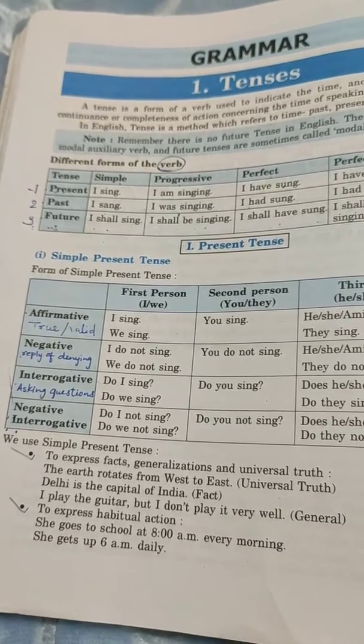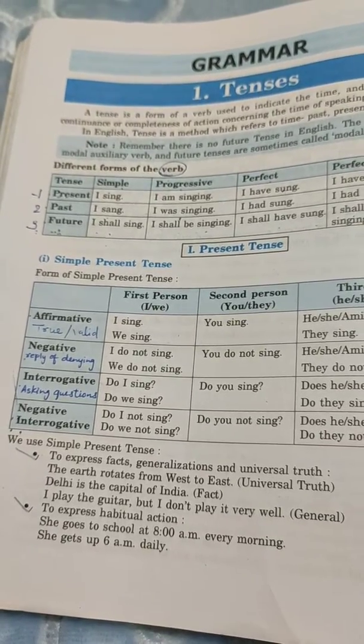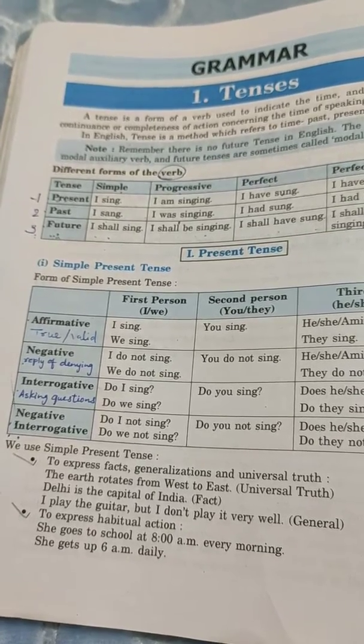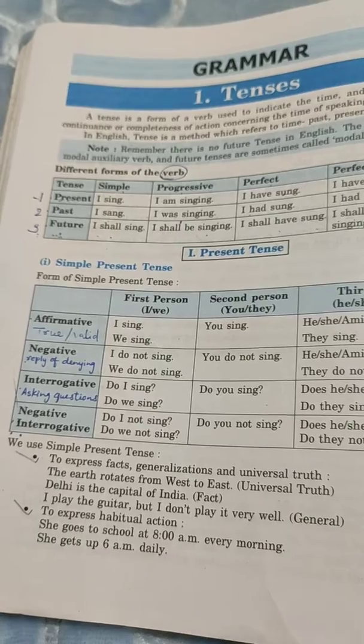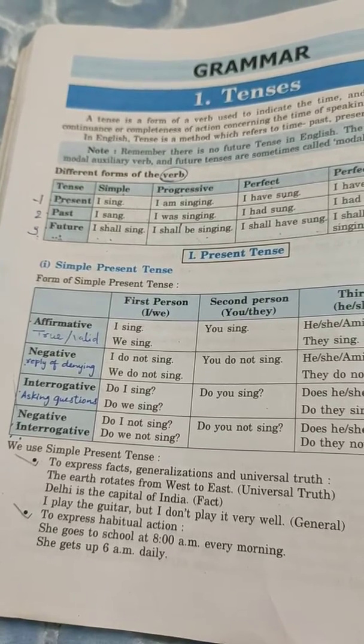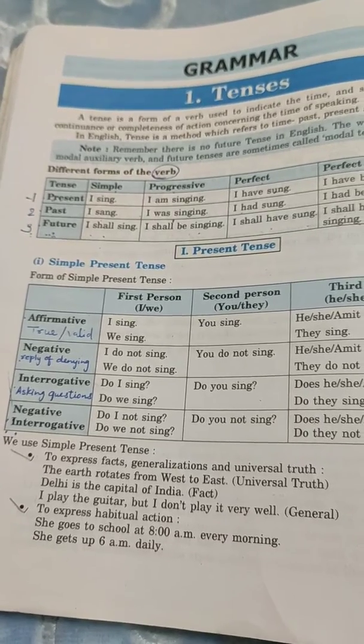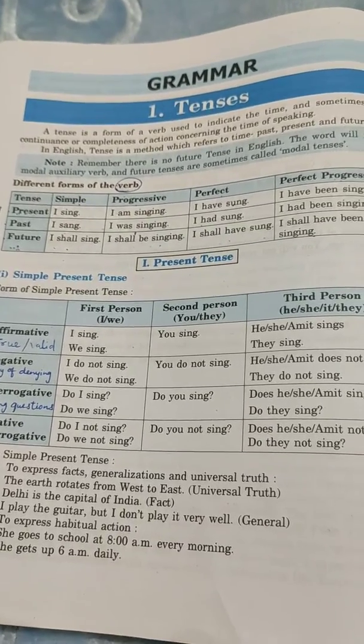To express habitual actions, we also use it. He goes to school at 8 a.m. every morning. She gets up at 6 a.m. daily. So now students, these are the uses of the simple present tense.